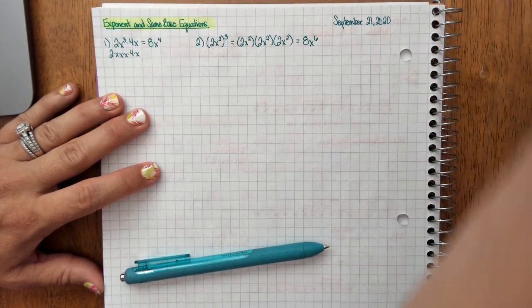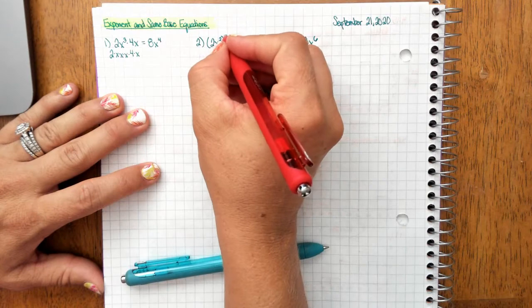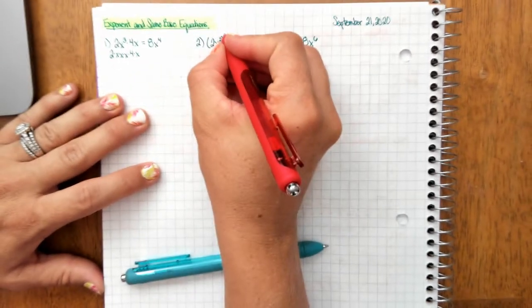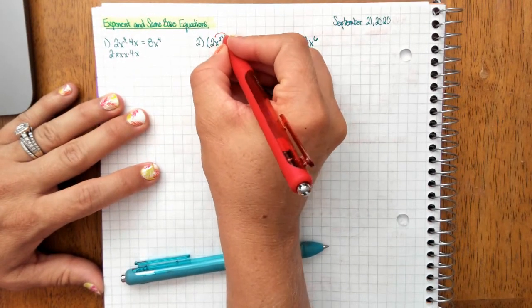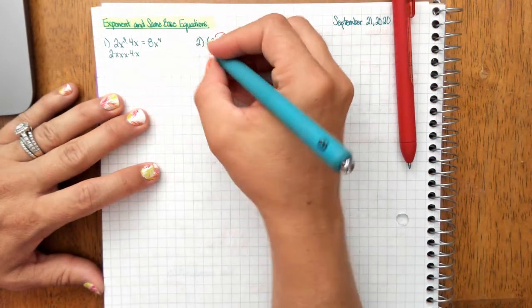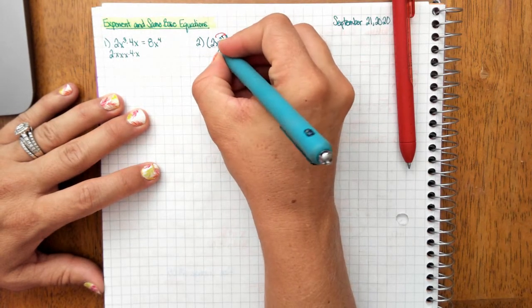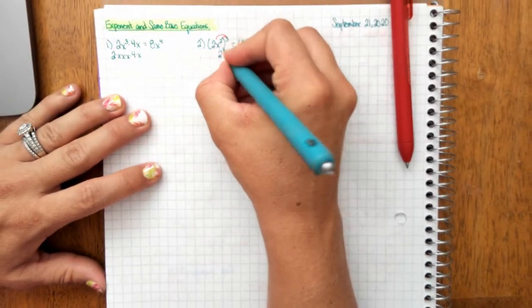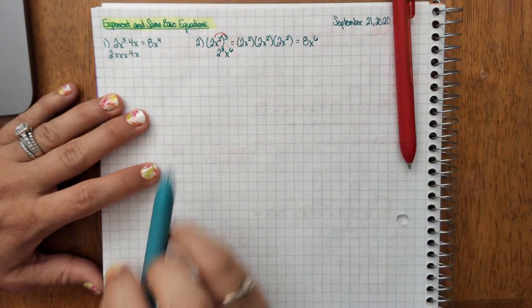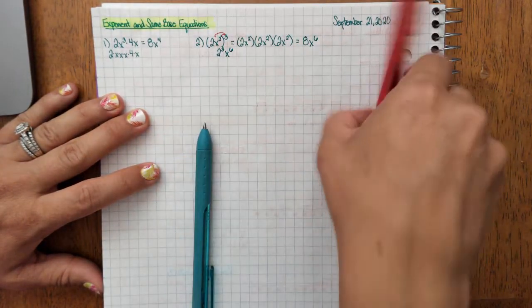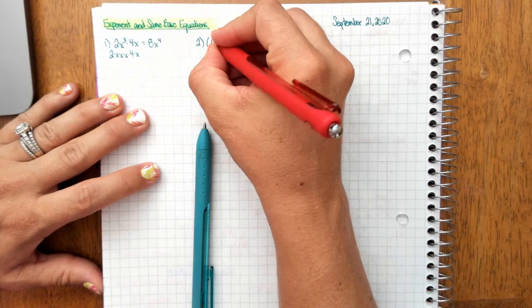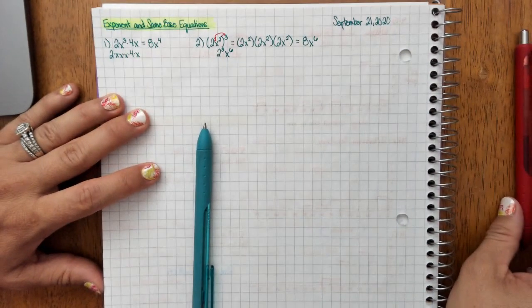Another way to do this same problem is we could have distributed this exponent when it's outside of our parentheses. So it becomes 2 to the 3rd x to the 6th when we distribute, because on this 2, there's an exponent of a 1 that we don't write.